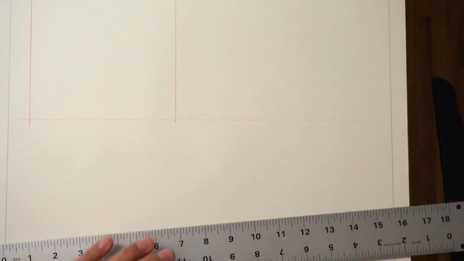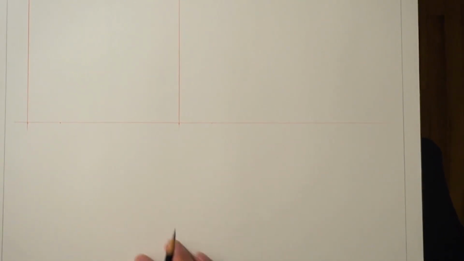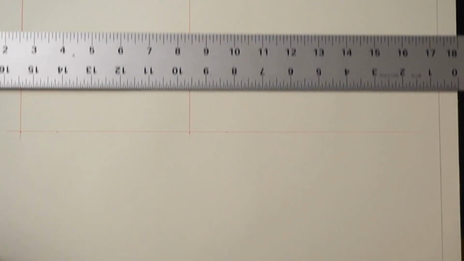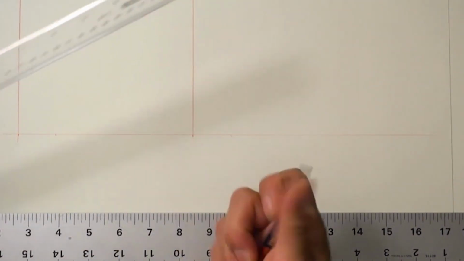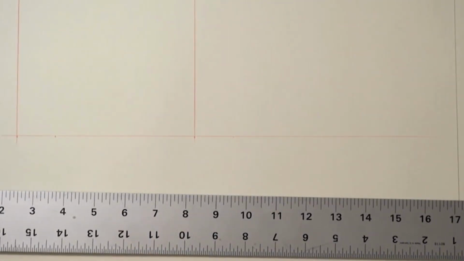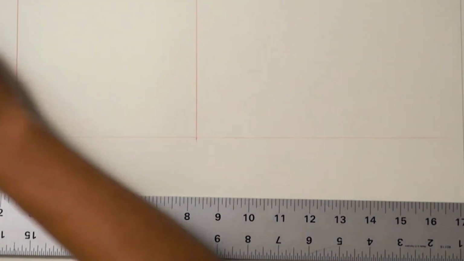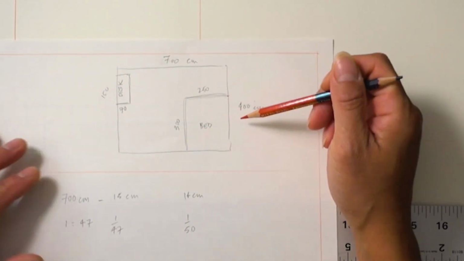Once you establish that ratio, you're going to write it down here so that people can see it: 1 equals 47. That's the ratio. Instead of thinking about converting it into centimeters per foot or whatever, just convert it into the ratio. So let's go back to the drawing. I'm just going to draw these simple things.